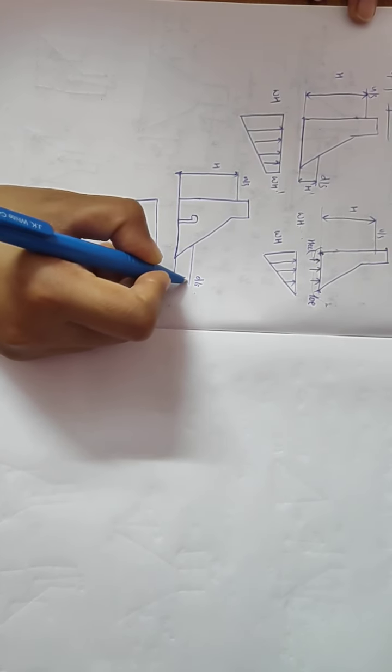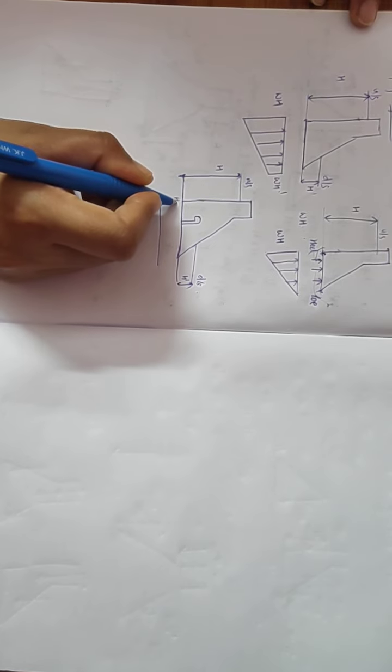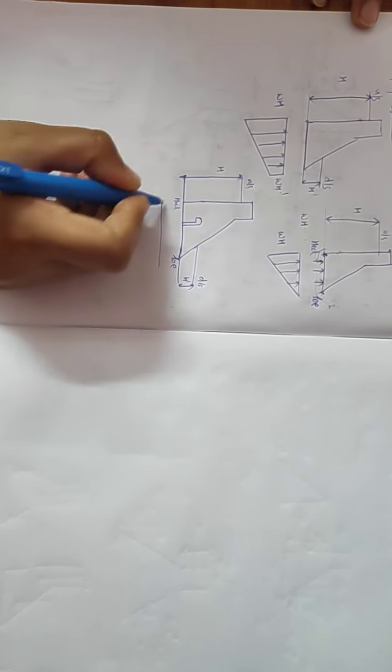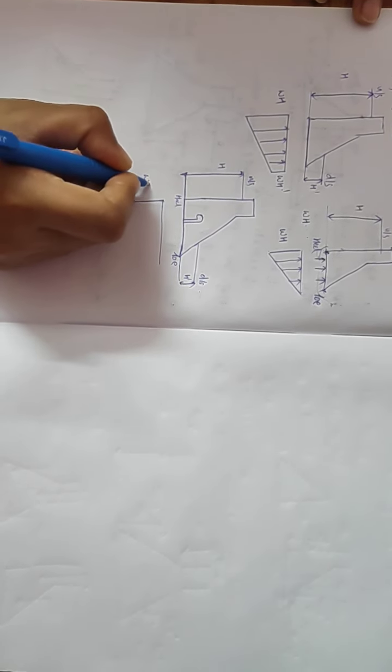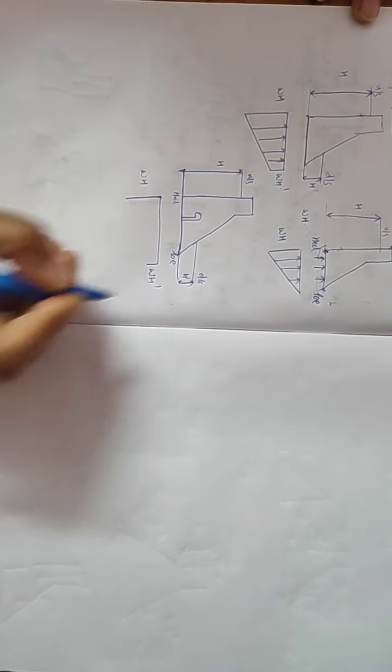If H is the height of the water column, here H dash is the water column. Okay, at the heel, this is the toe. At the heel, the uplift pressure is w into H itself, and at the toe, uplift pressure is w into H dash.